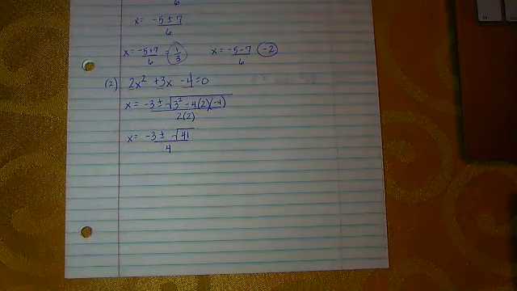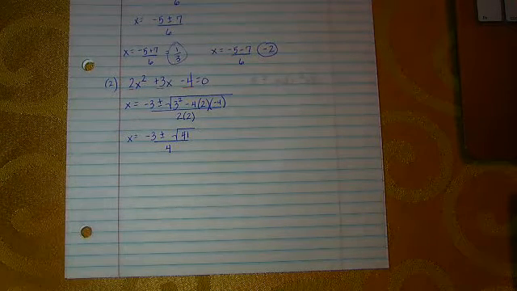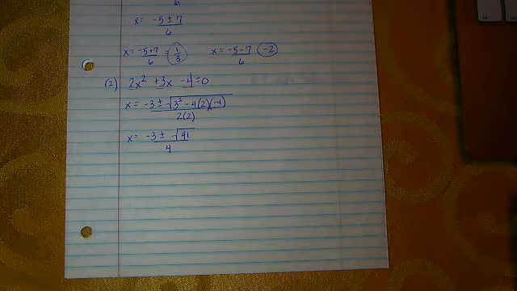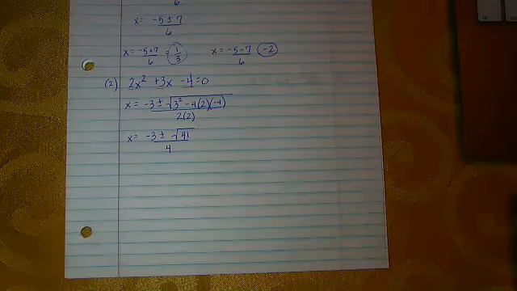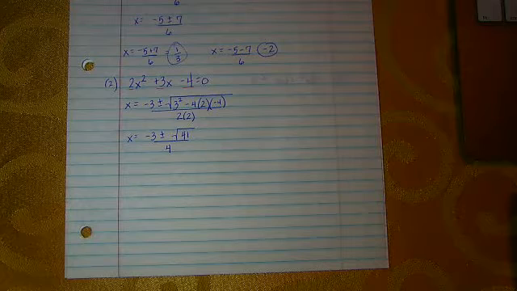So this is what I was talking about. In example number 1, we had a nice perfect square. The square root of 49 was 7. Okay, we can do that. For this particular one, we have the square root of 41. 41 is not a perfect square. So when you get a number that's not a perfect square, you want to look at it and see if you can simplify it at all.